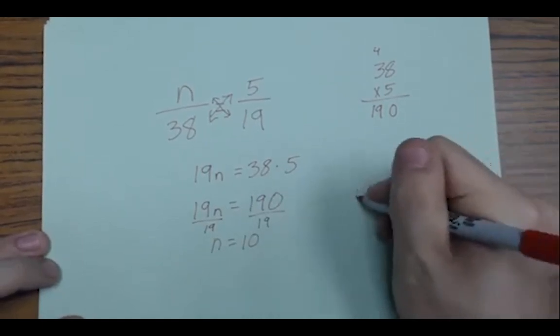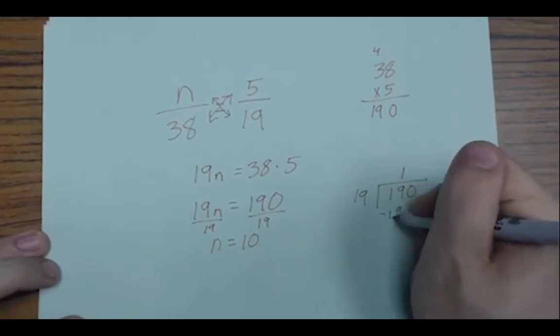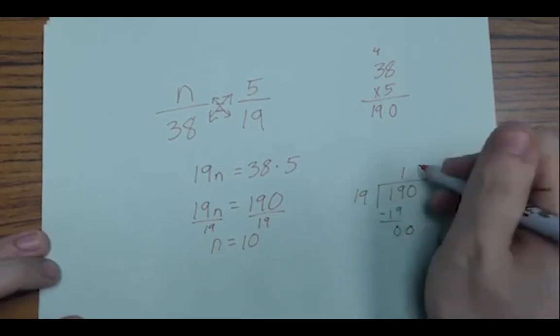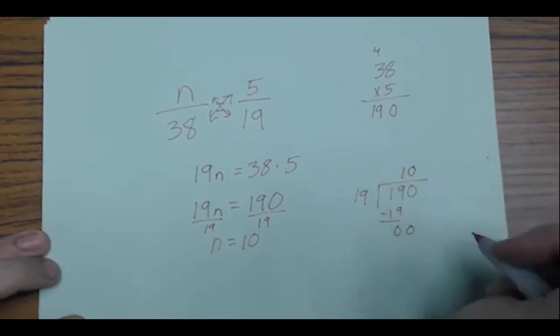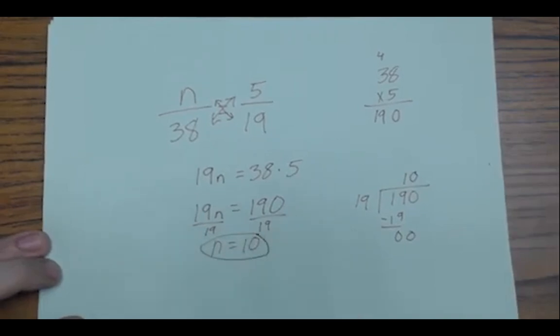190 divided by 19. 19 goes into 19 once with no remainder. 19 goes into 0 0 times, nothing else to bring down. The answer is n equals 10.